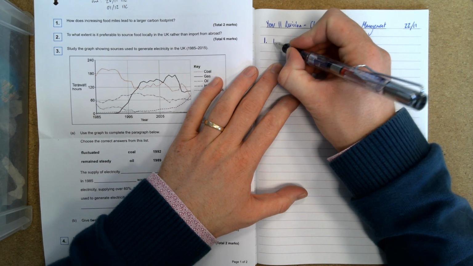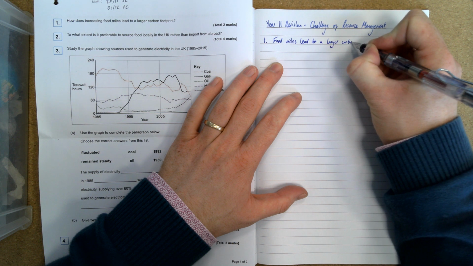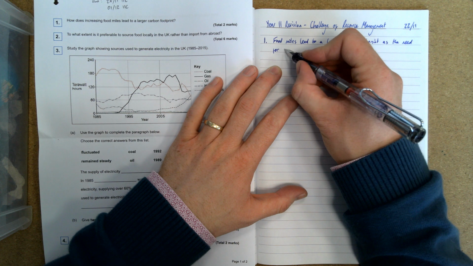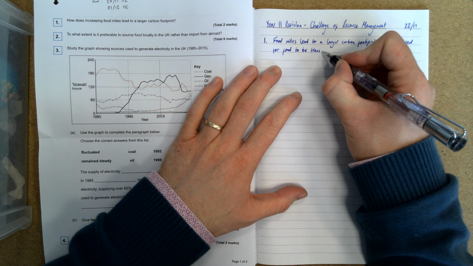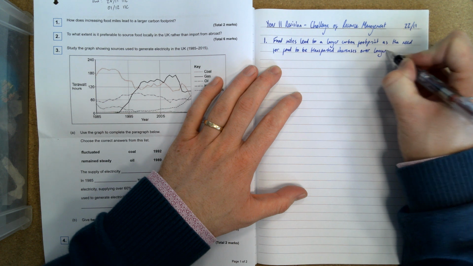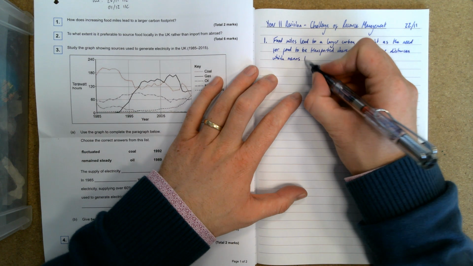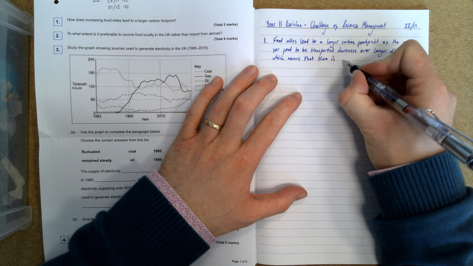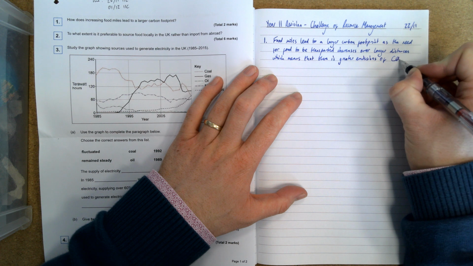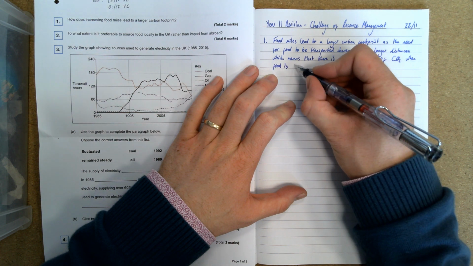So I'm going to say that food miles lead to larger carbon footprint as the need for food to be transported increases over longer distances, which means, and I'll move on to my second part of the answer, which means that there is greater emissions of CO2 when food is transported over a longer distance.